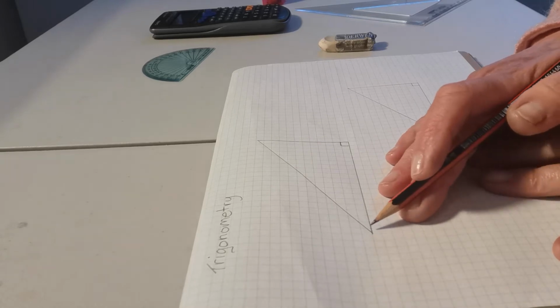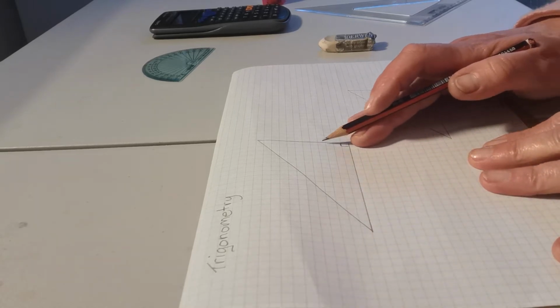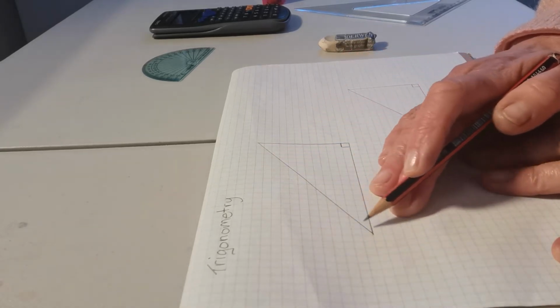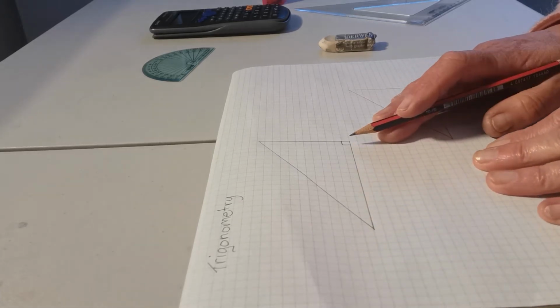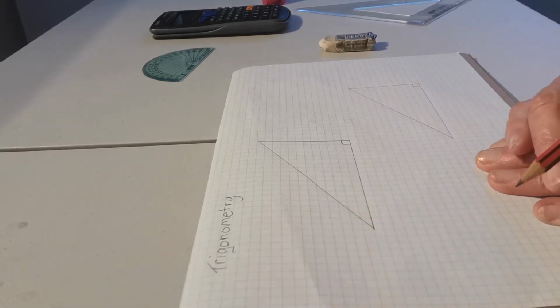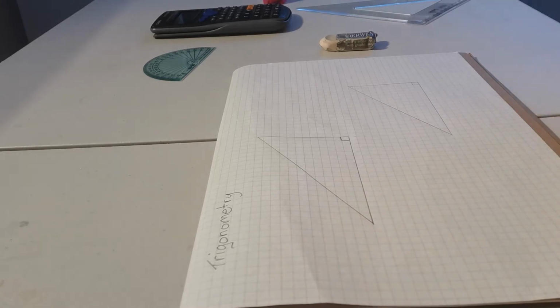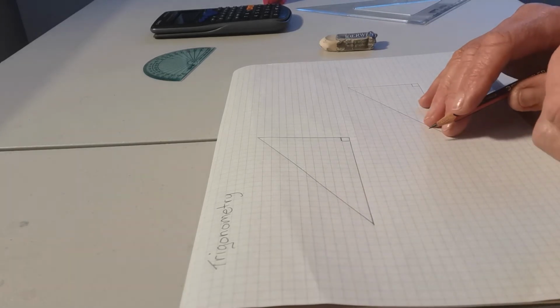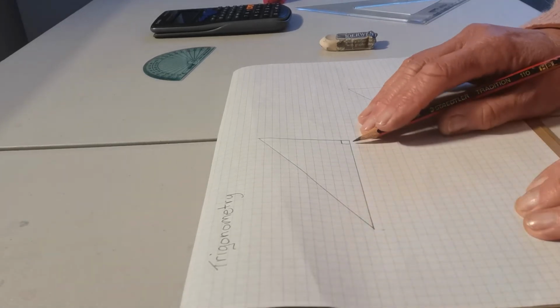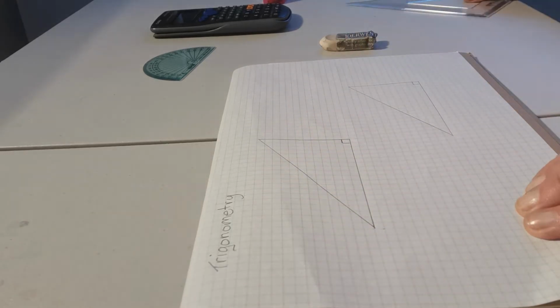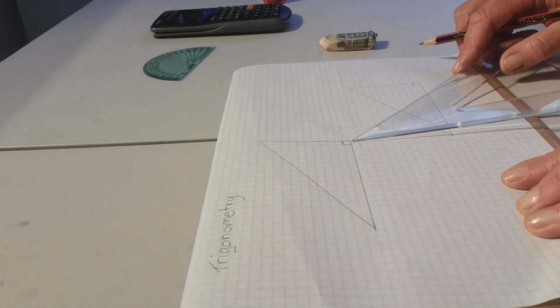This is a very exciting study and it has many uses. So the three trig ratios are used in a right-angled triangle, and we're going to start off just looking at those three trigonometric ratios. If you could draw a right-angled triangle, please, with your ruler and indicate the right angle.